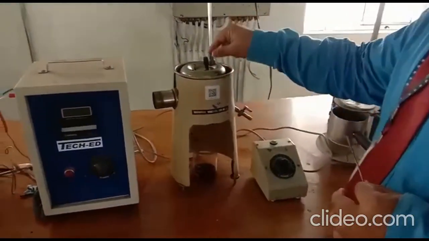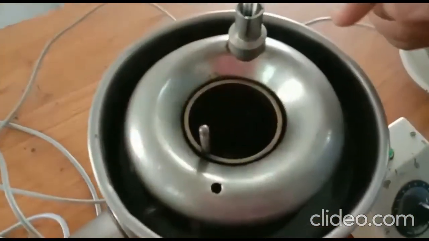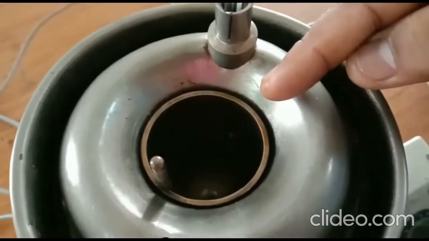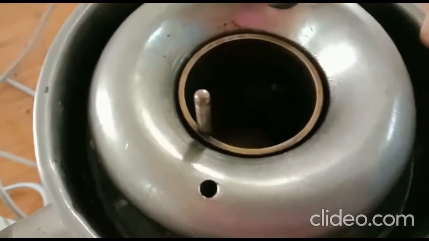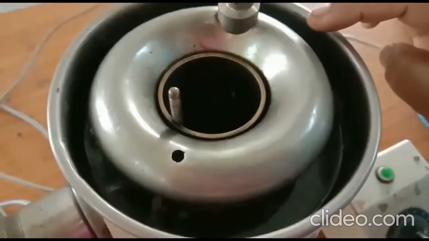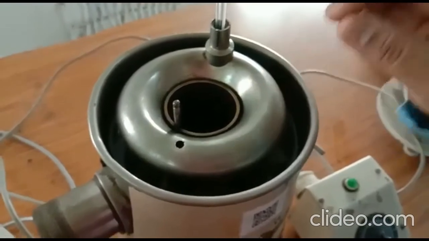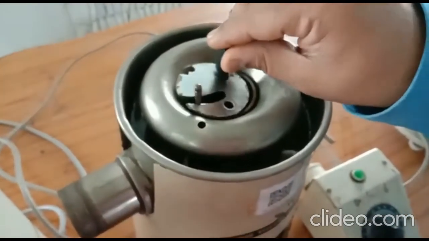Please see this, this is the oil cup. Before putting the oil, we have to clean it thoroughly with cotton napkins or clean cotton. Then this is a water bath where we can take the water. Once the cup is clean and dry, we pour the oil into this cup and close it.